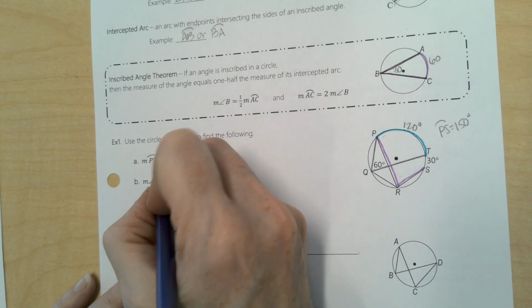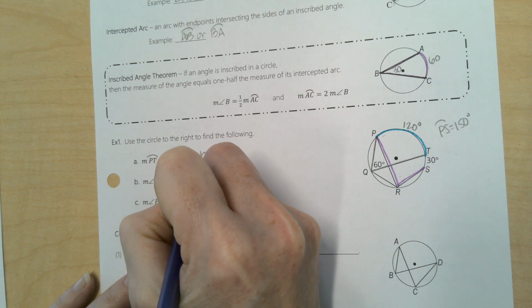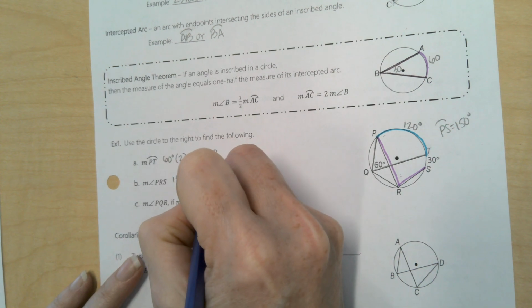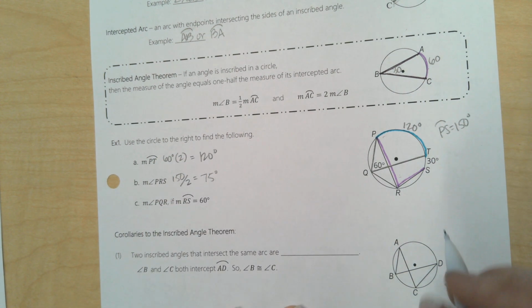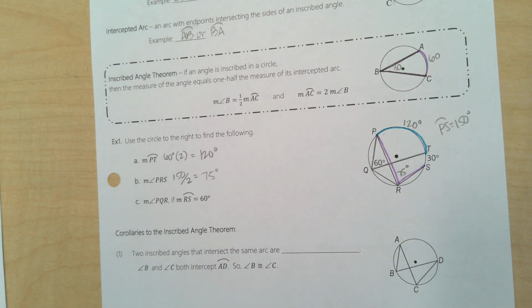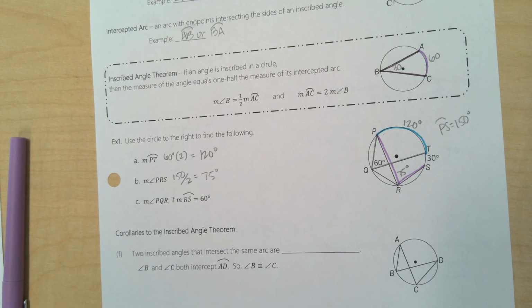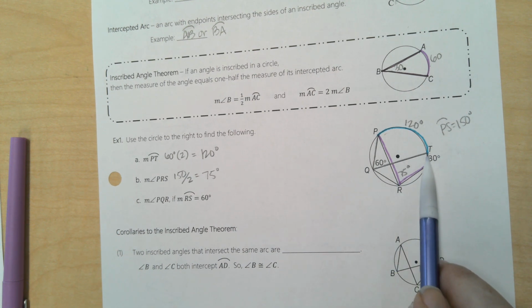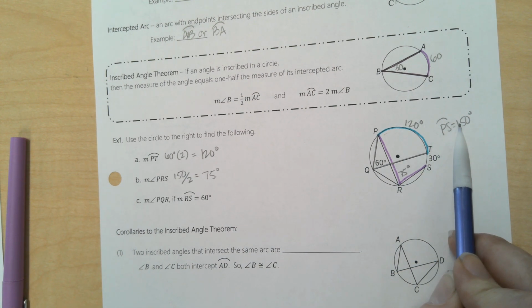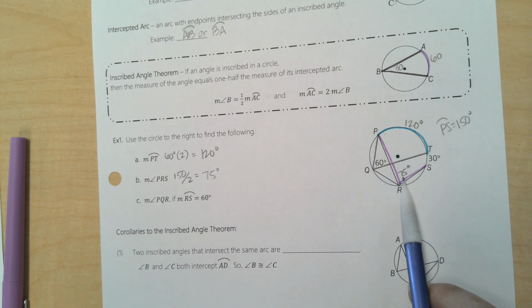Good, divided by 2. We take the 150 and divide it by 2, which is 75. So this angle right here is 75. Again, we took PT and added it to TS. We got 150, and then it's half of that, which is 75.